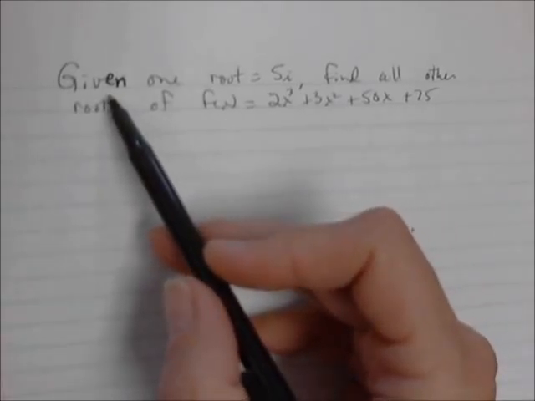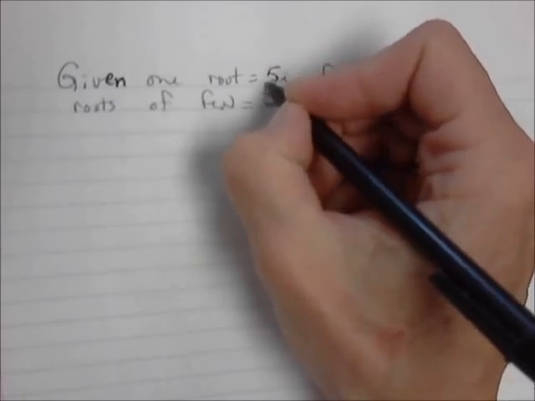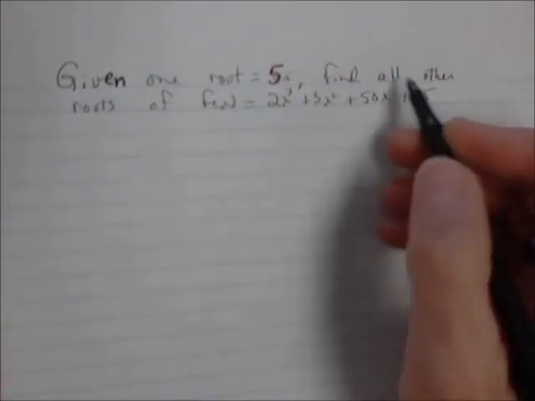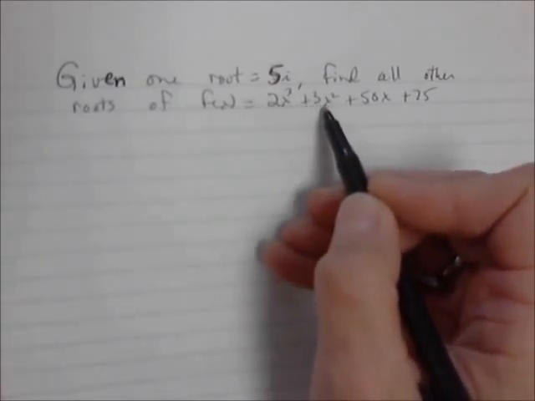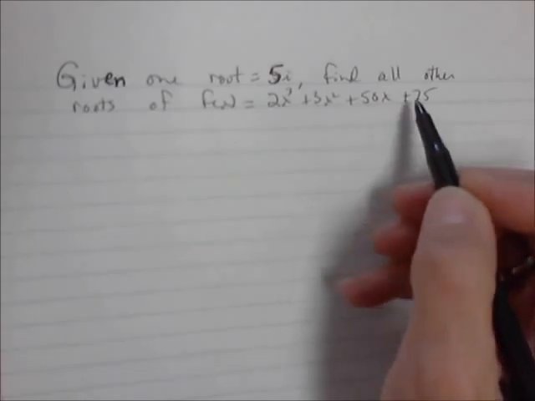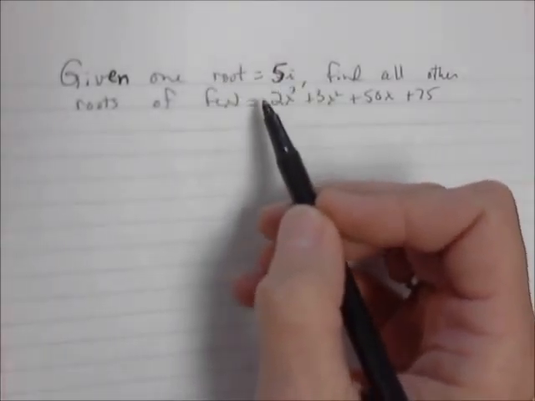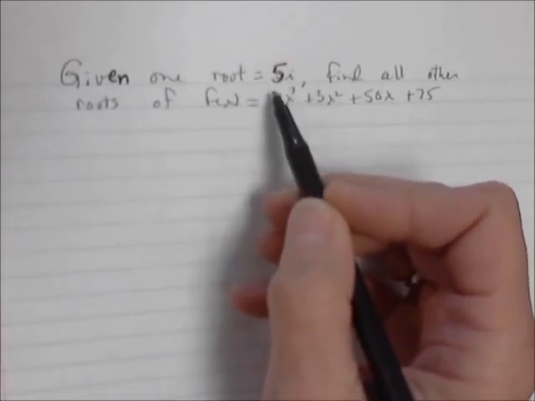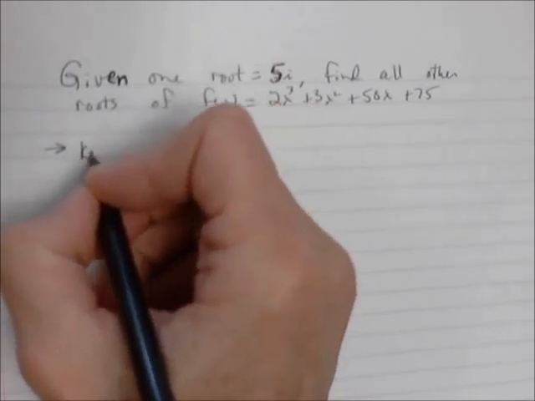So let's say one root that we're given is x equals 5i. And we're asked to find all of the other roots of the function 2x cubed plus 3x squared plus 50x plus 75. What we know is if we're given one imaginary root, the other is the conjugate of it, or if it's a monomial like 5i, the other root is negative 5i.